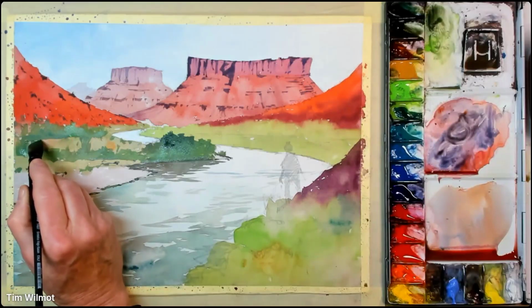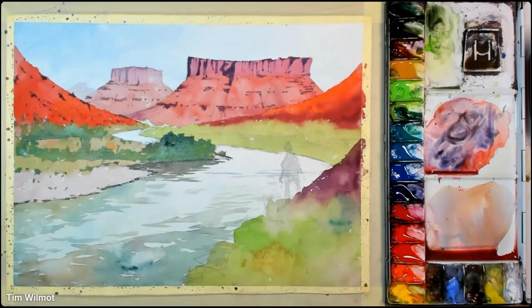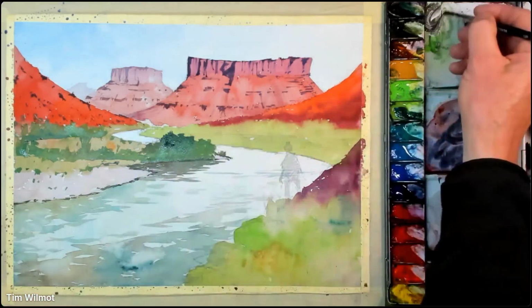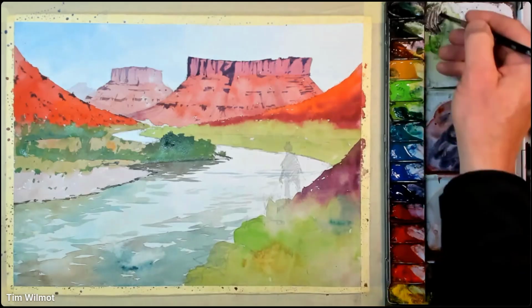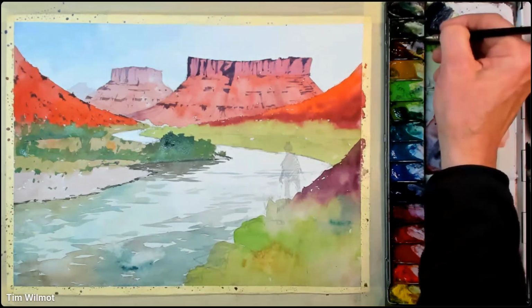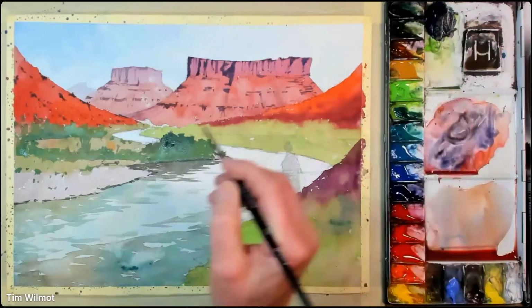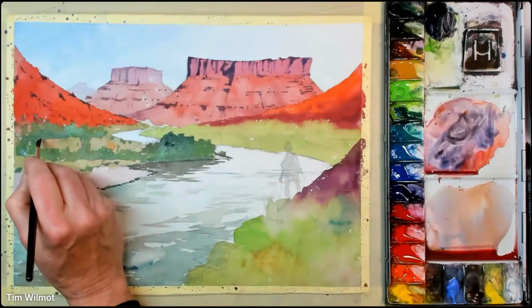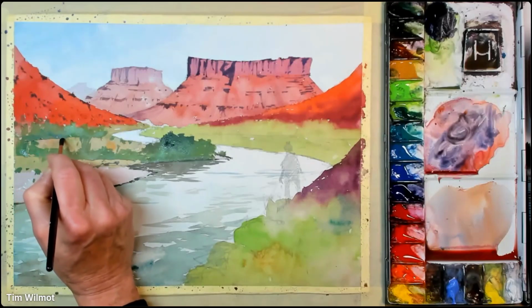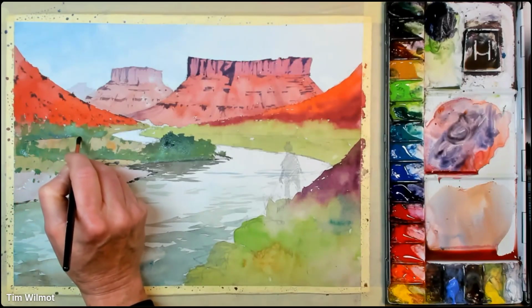Actually use a smaller brush, back to my small synthetic brush and ultramarine blue, something dark, not too dark, and then at the base of these trees, just here and there, go a little bit darker.